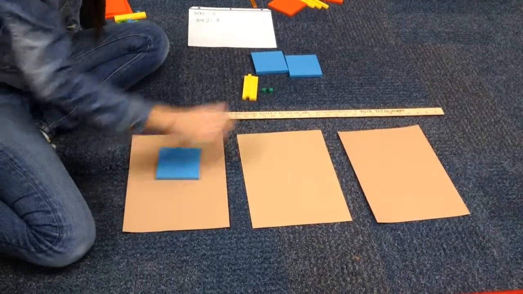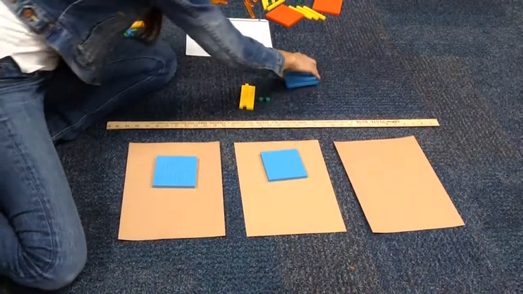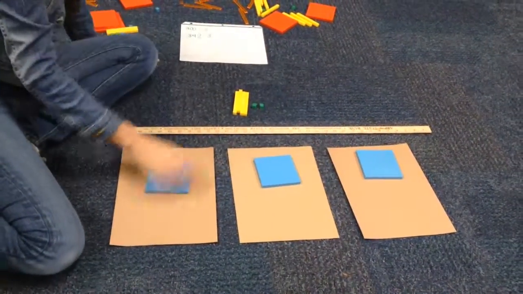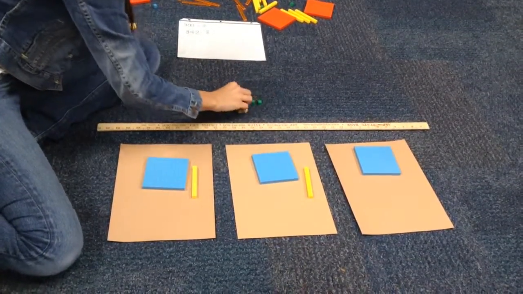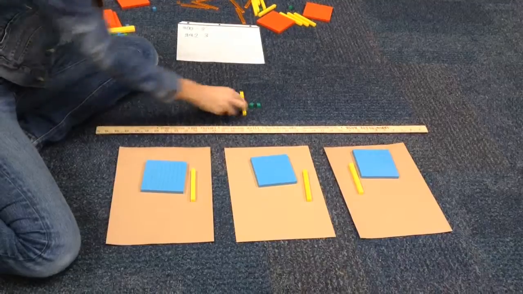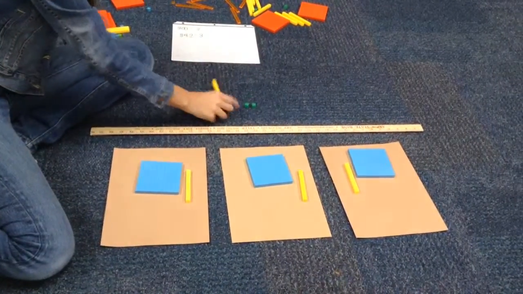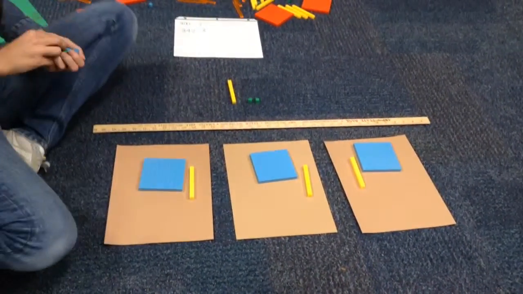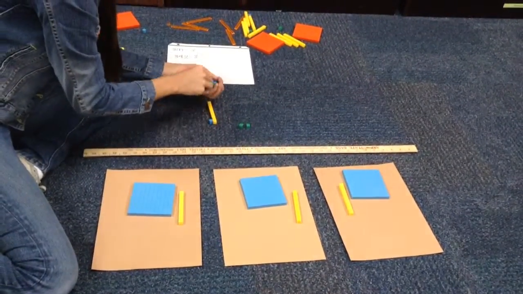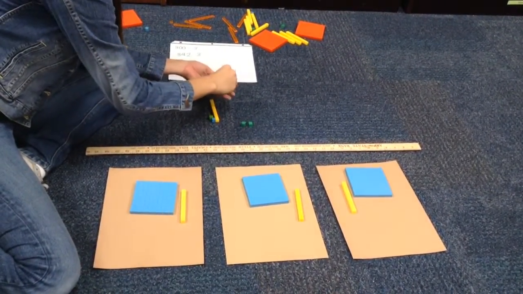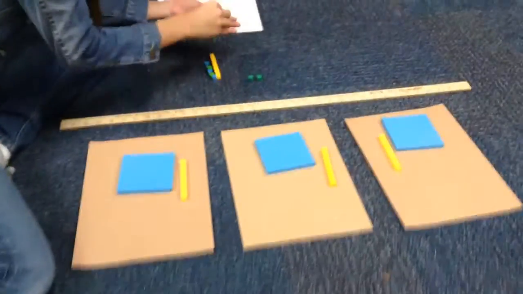So we've got 1 flat for each group. And then we've got 1 rod for each group. But uh-oh, we have an extra one. And we don't know what to do with that. We can't divide it, obviously, into the 3, so we're going to have to decompose it into units and then divide the units.